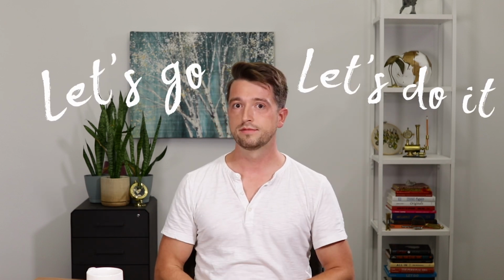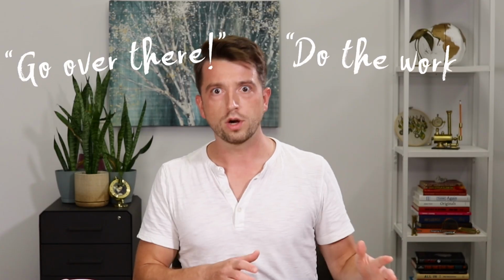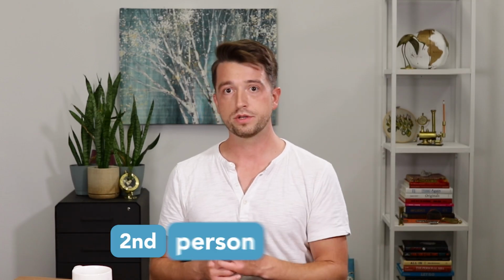To start out, we need to look at why we use this word in English. What do we actually mean when we say, let's go, or let's do it? These phrases are considered imperatives. Now, when I learned that these were called imperatives, I was a bit confused. Imperatives are supposed to be orders, like go over there, or do the work, or talk about it. And yes, all of those phrases are the most common types of imperatives. You're giving an order and you're telling someone else what to do. We call these second-person imperatives.